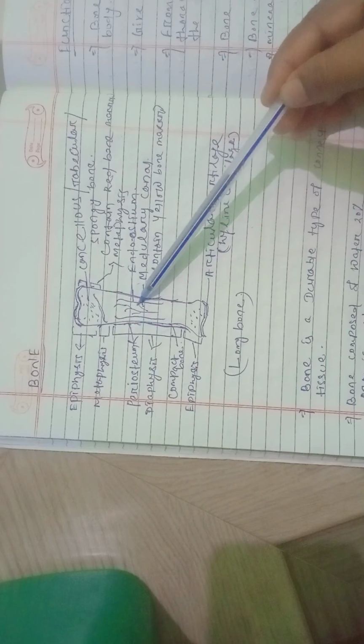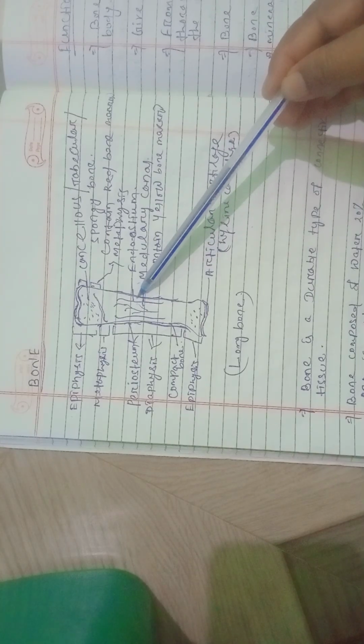In the endosteum and periosteum, the bone cells are present: osteoblasts, osteocytes and osteoclasts. The osteoblast is a bone-forming cell, the osteocyte is a bone development cell, and the osteoclast is a bone-destroying cell. The medullary cavity has blood vessels, lymph vessels and nerves. Also, the diaphysis region or compact bone contains the yellow bone marrow, in which fat is present.